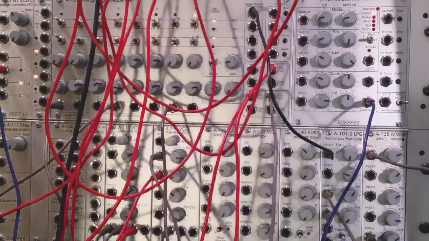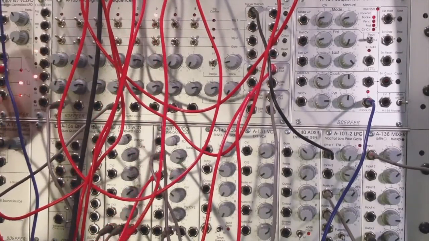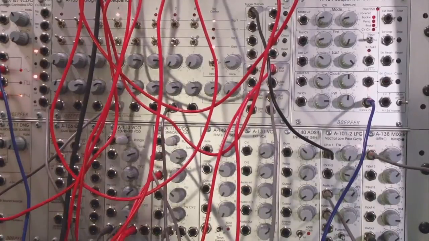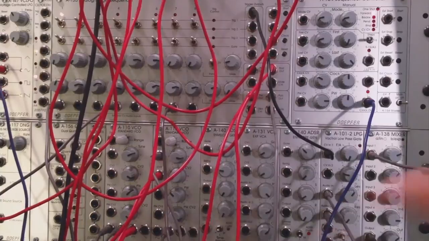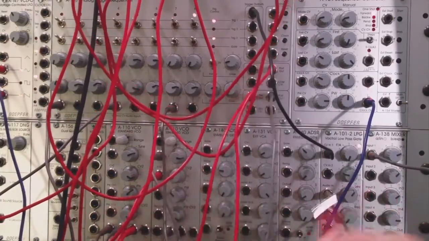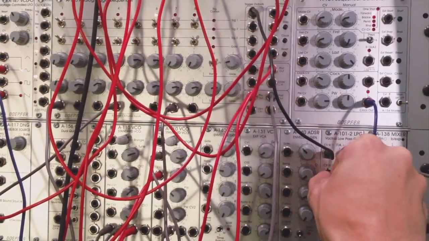Now my other A147 waveform, I'm going to actually take the saw down from there. And I'm going to try and, let's see, let's modulate CV input number 2 of my gate over here.